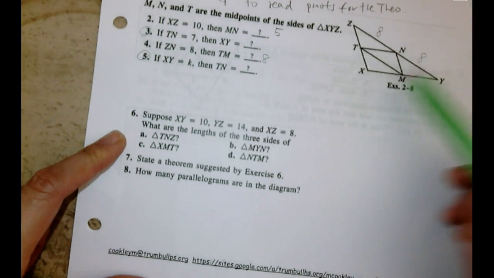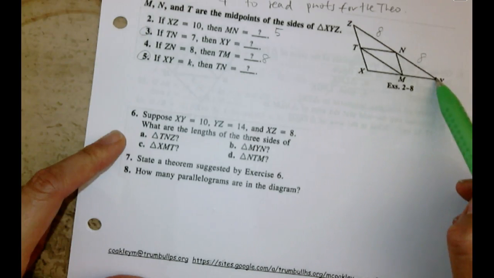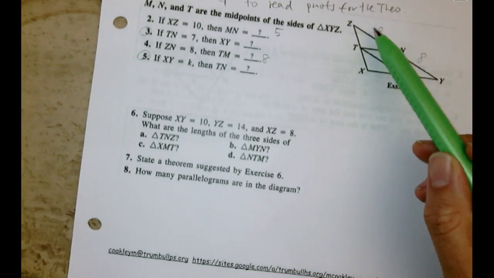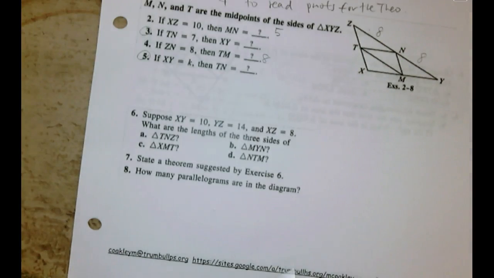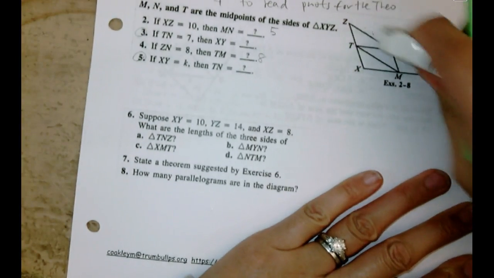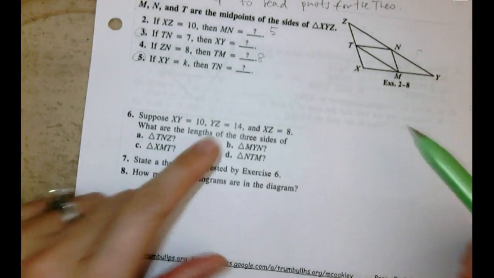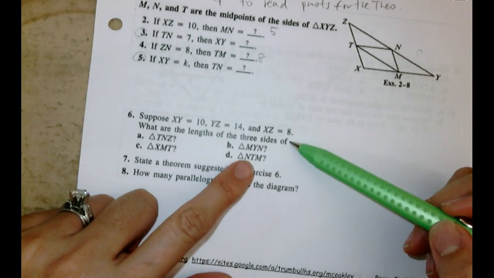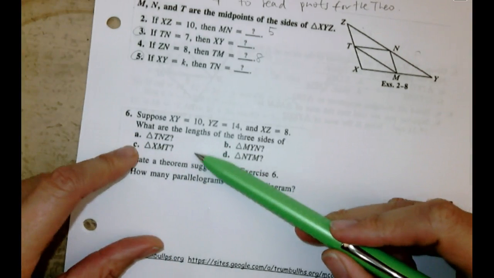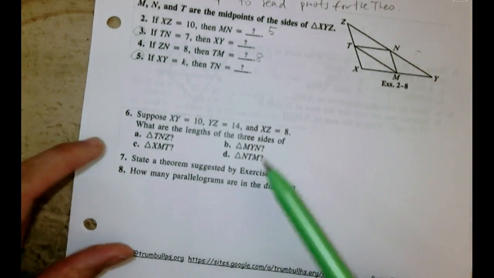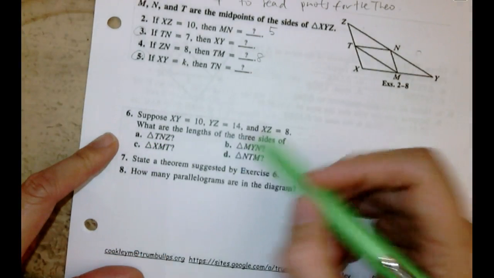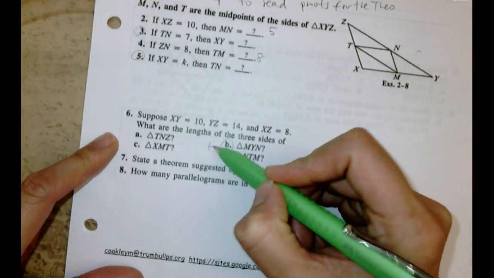All right, 6. Suppose XY is 10 and YZ is 14 and XZ is 8. What are the lengths of the 3 sides of, okay, so there are 4 of these, so I'm going to do A and C. So these are homework, okay?